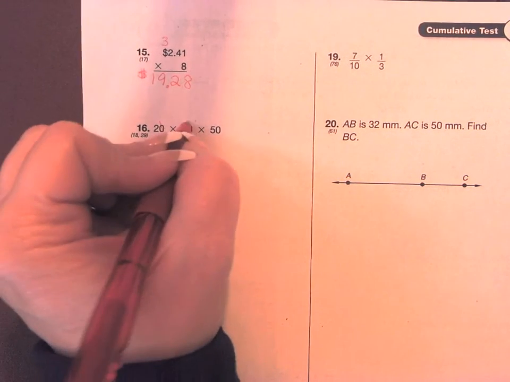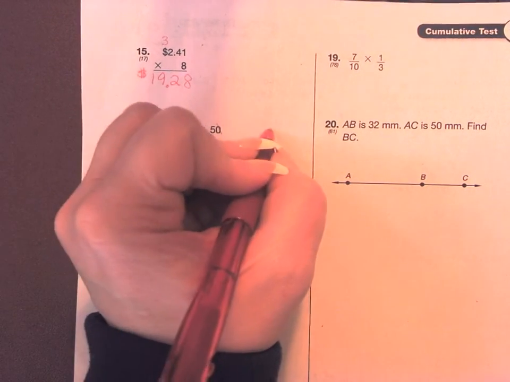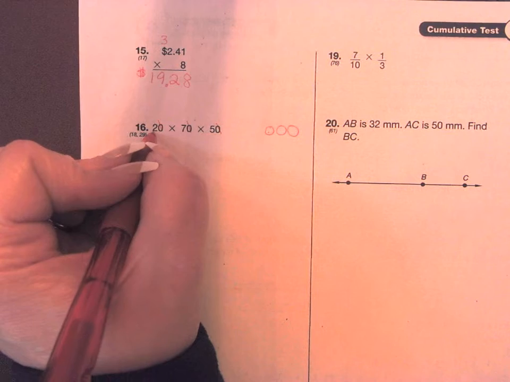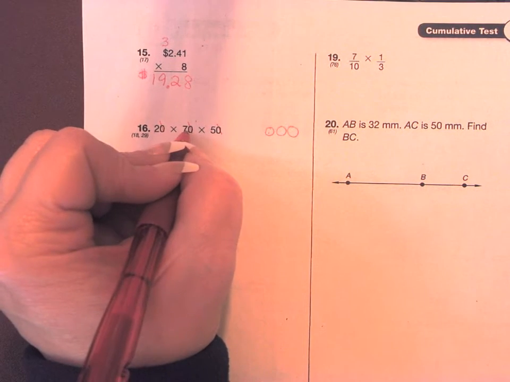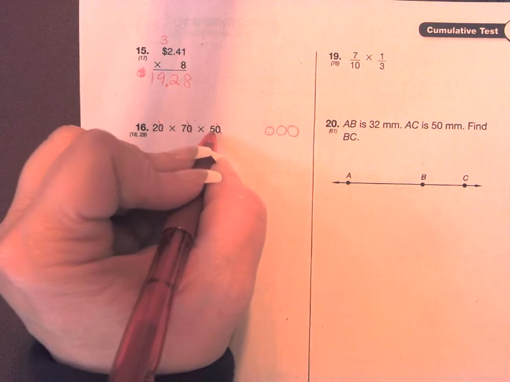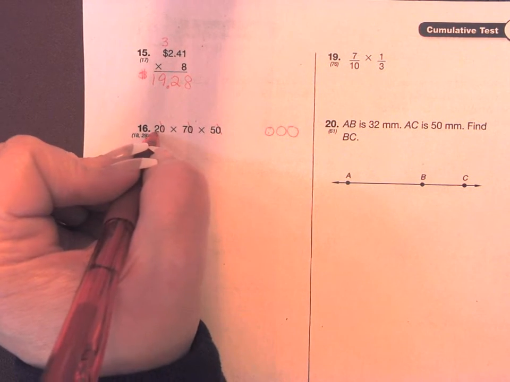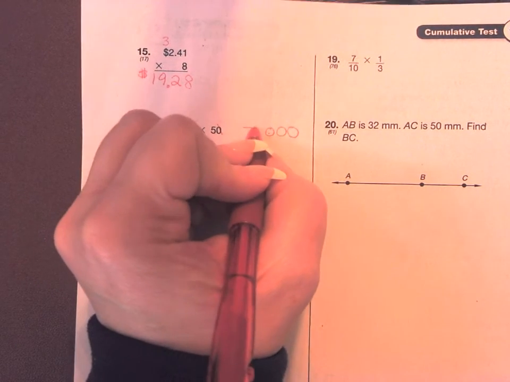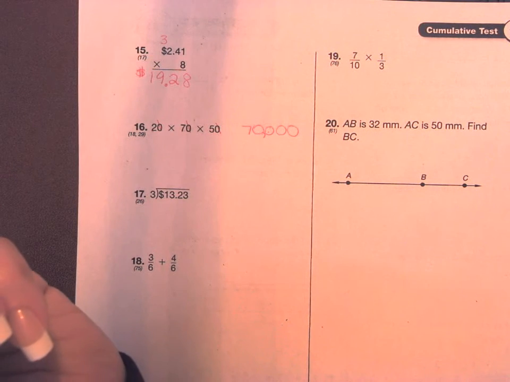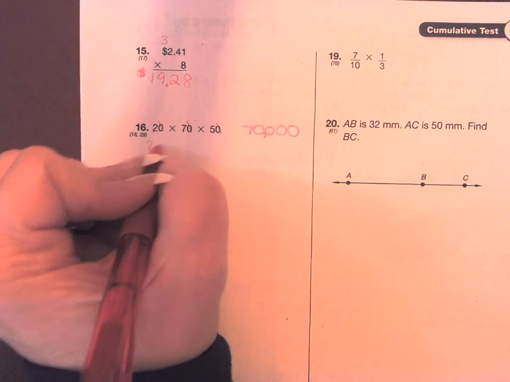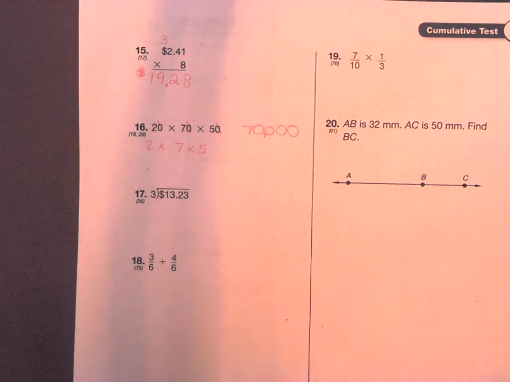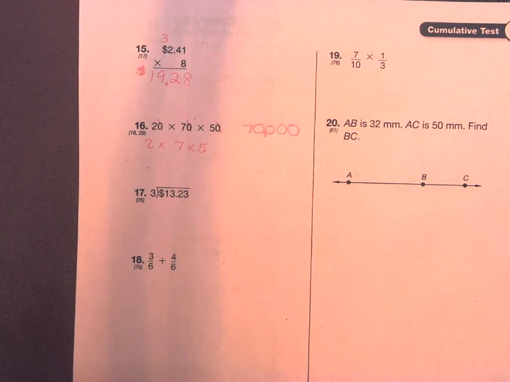So what I do is I cross off all 3 zeros and I put them down for my answer over here to the side. Now I'm going to do 2 times 7 times 5. I'm going to actually switch them up and do 5 times 2 is 10, and 10 times 7 is 70. Put my comma in, I have 70,000. Because this is what you're ending up with. You have your 3 zeros already, so you have to do 2 times 7 times 5.